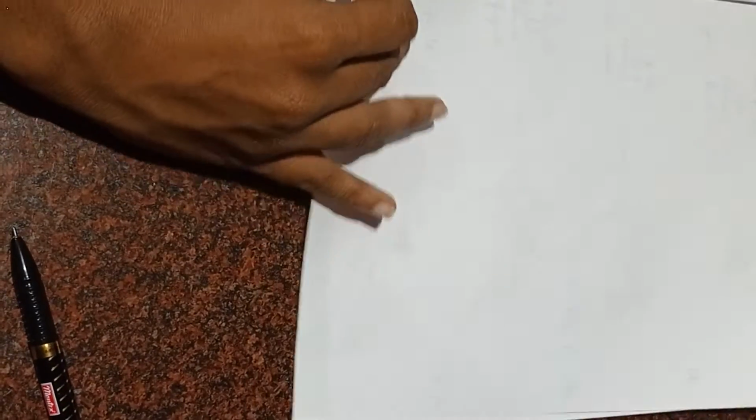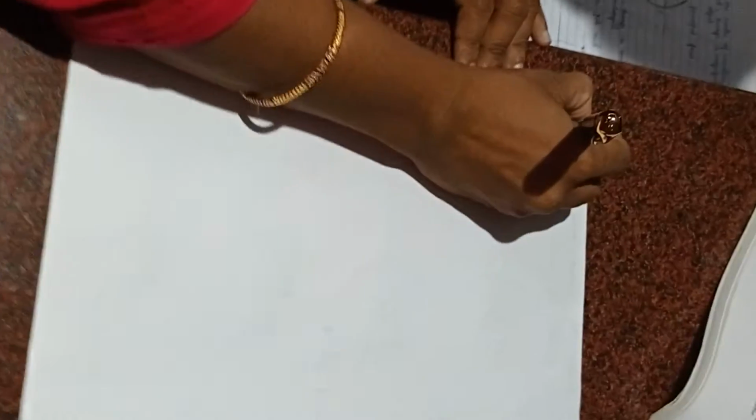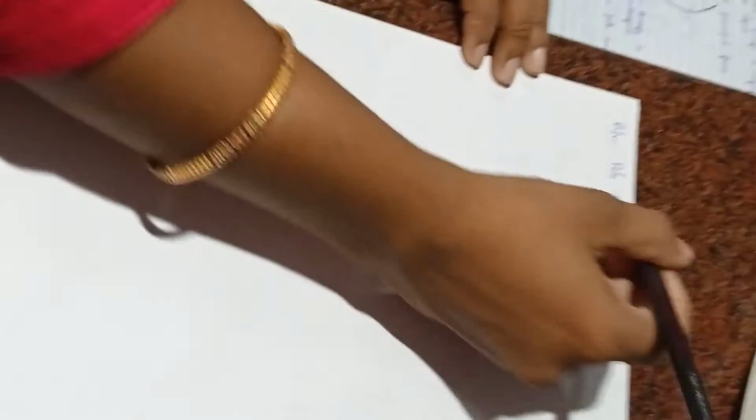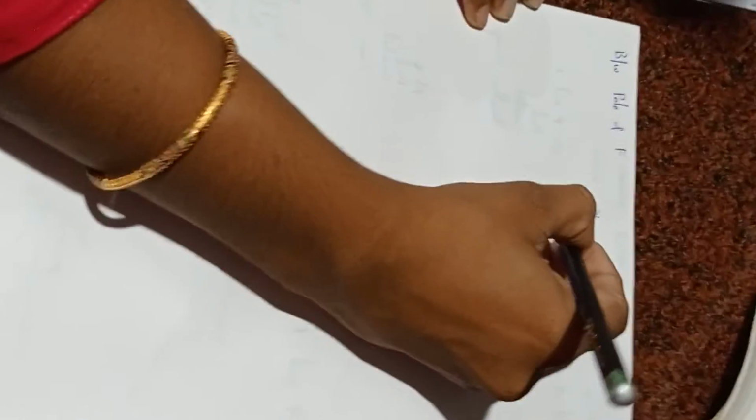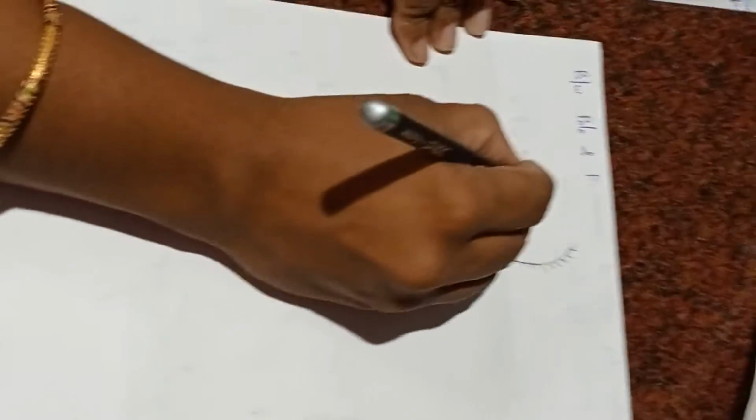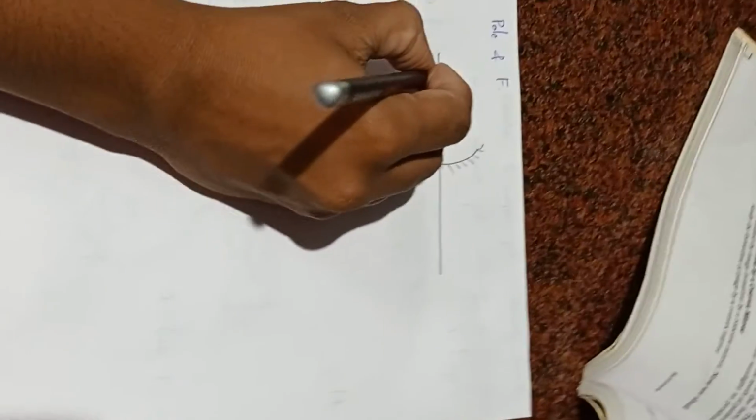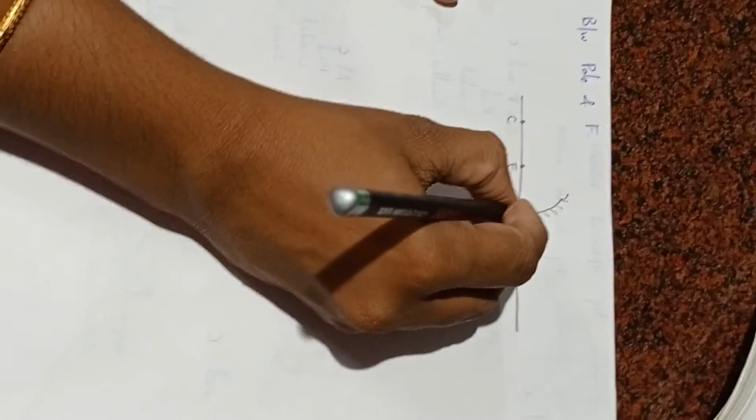Now let us see when the object is placed between the pole and the principal focus. So this is your center of curvature, this is the focus, this is the pole.